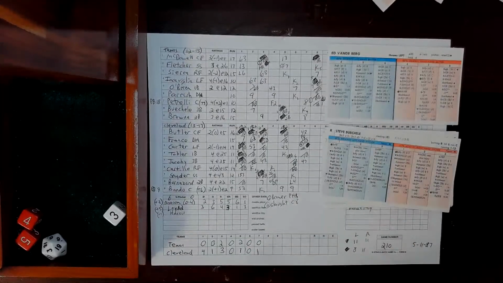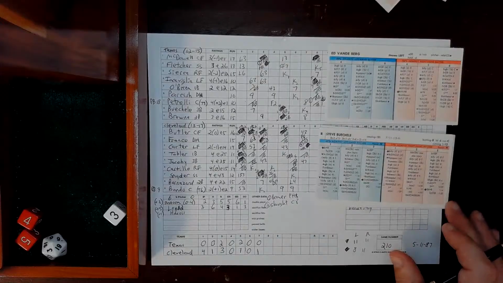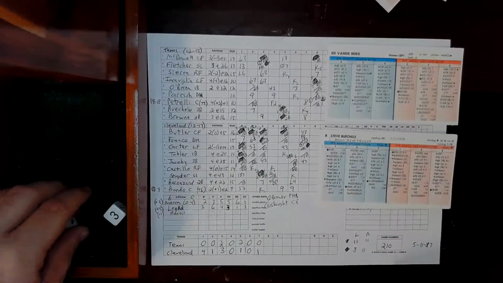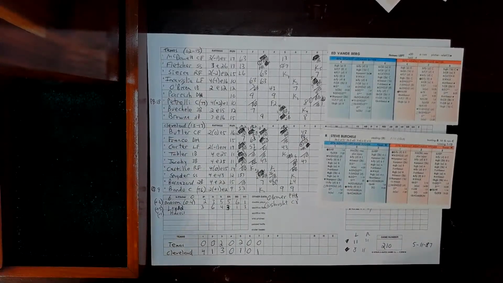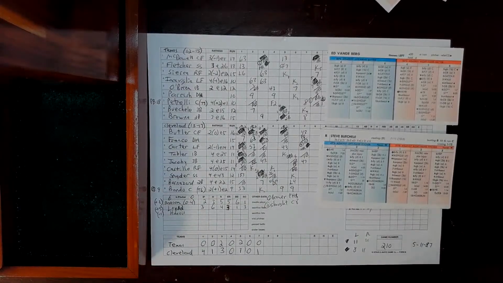The tying run is now at the plate in Steve Buechele. Buechele definitely has power against lefties. So they've got to be careful here. It's 10-6, but the bases are loaded with 2 outs. Vandenberg trying to get out of this.